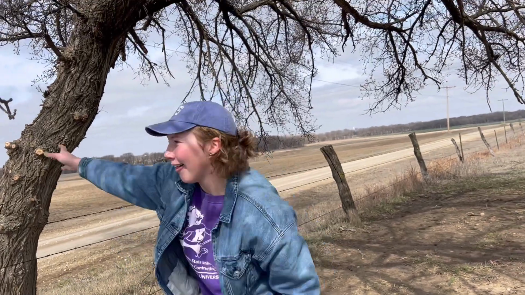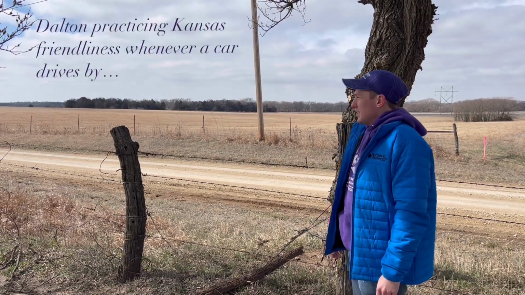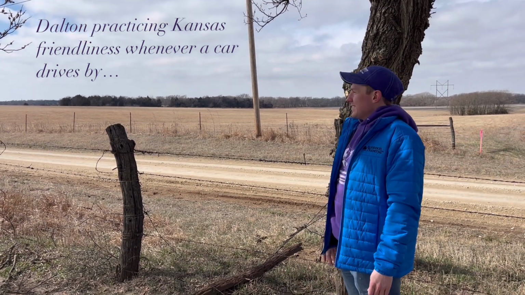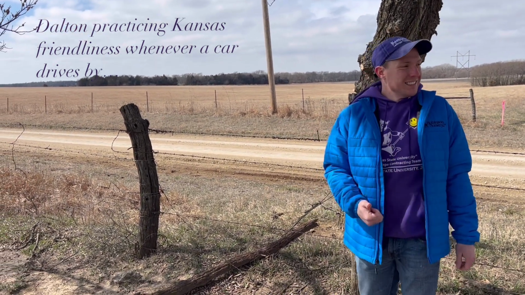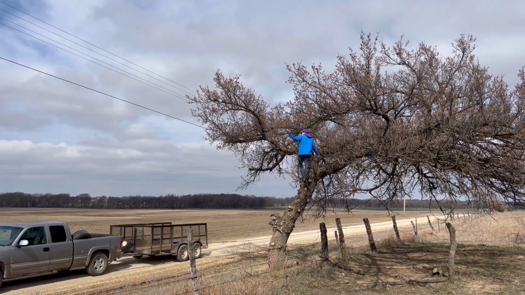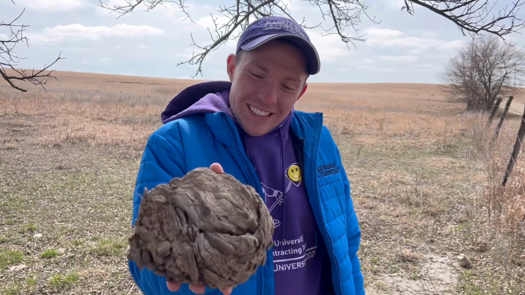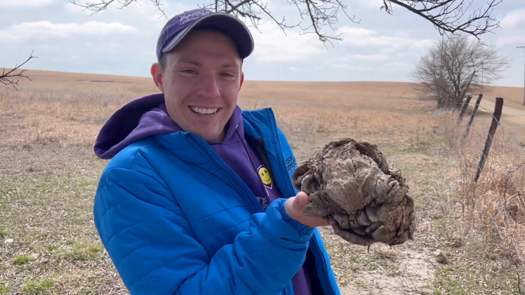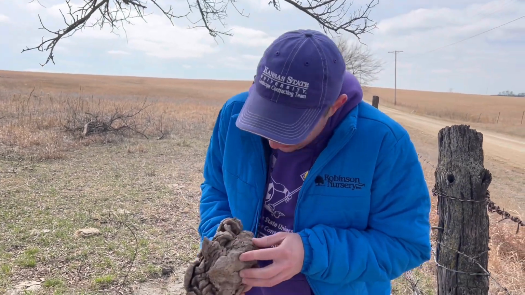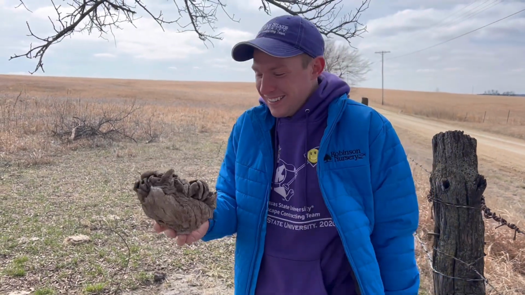Kill them all! Are you posing with the cow pie, Dalton? Look what I found. Is that part of a tree? A different type of organic matter.